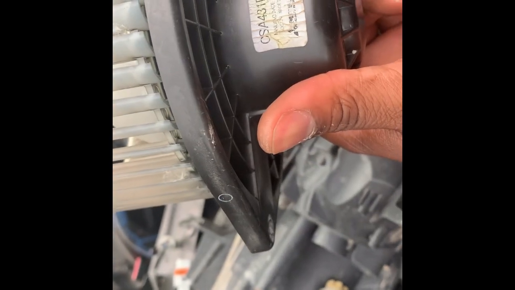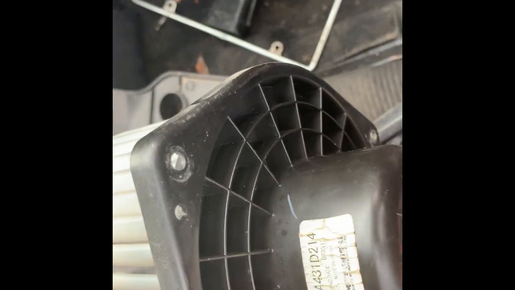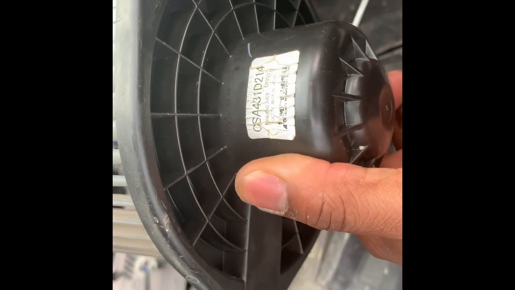I don't know if it's aftermarket. This part number is not the same as the one I have, but I checked, they said it's the same, they share the same. So I'll give it a try.